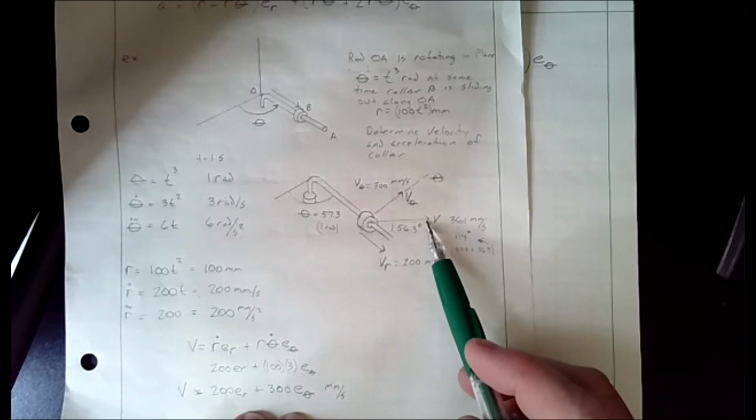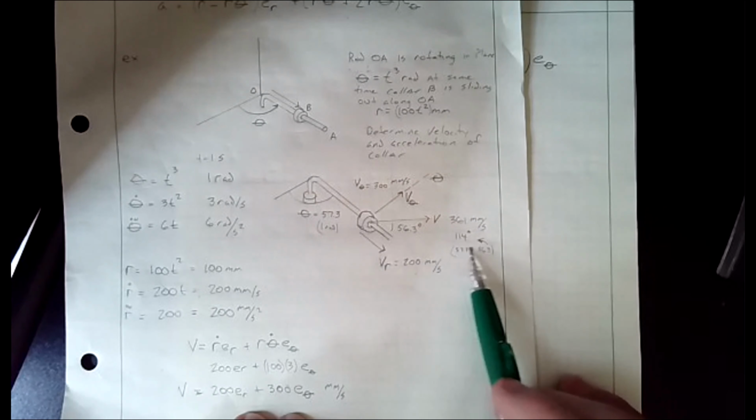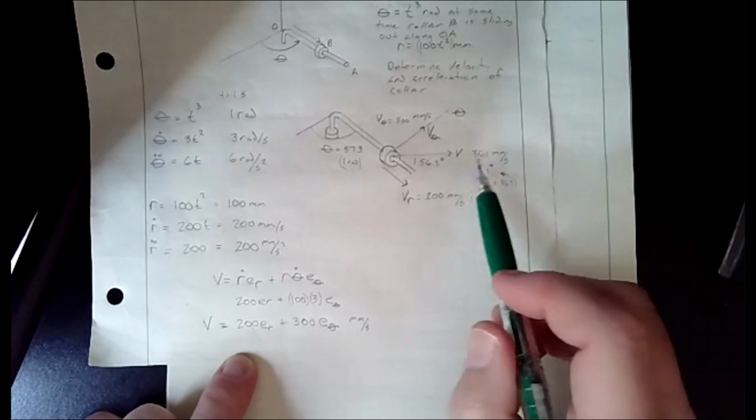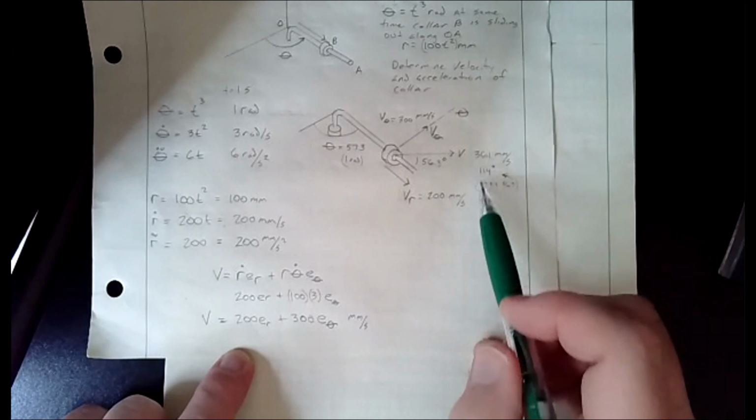And then we could figure out using tangent this angle. And so we have this angle plus this angle because this is our reference. And so the total angle would be 114 degrees. So remember, when you're presenting these numbers, velocity, you can present it either like this as a vector, or you can present it like this with the magnitude and direction.